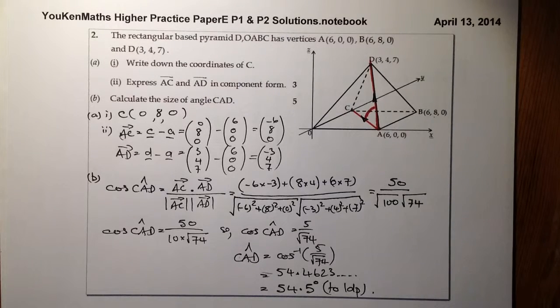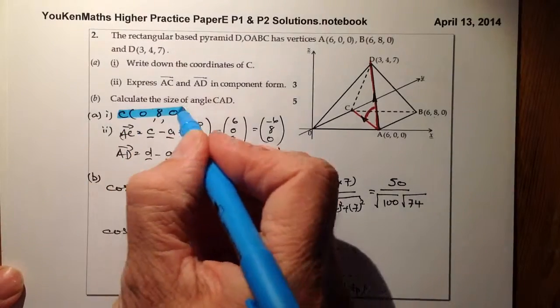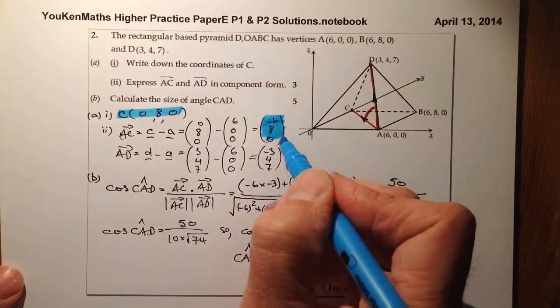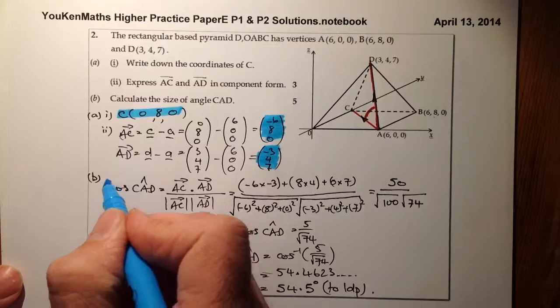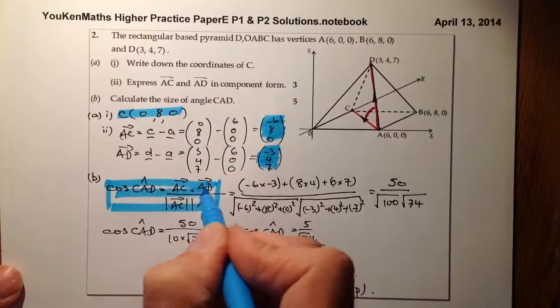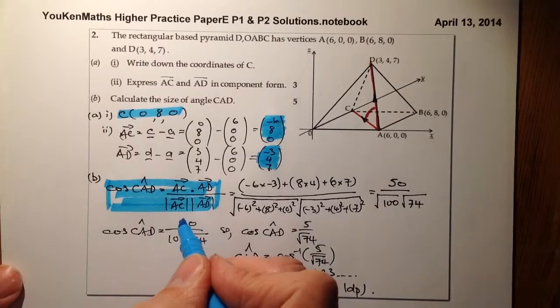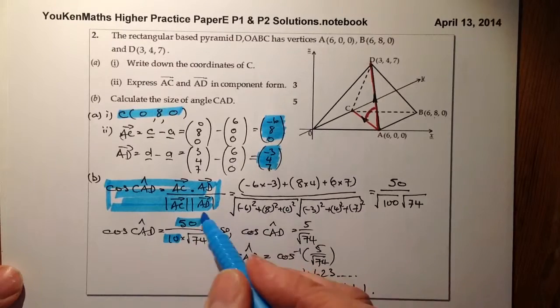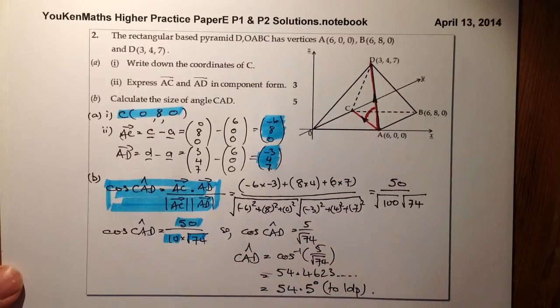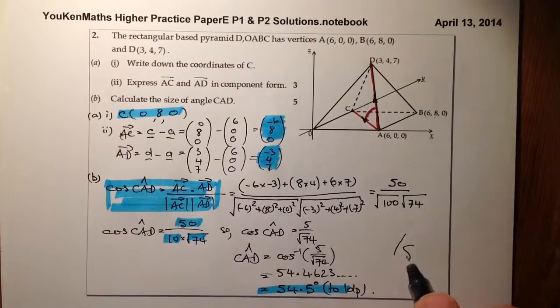Right, let's have a look at the marking for this one. For part A we've got 3 marks, for 3 things that we did there: 1 mark for the coordinates of C, 1 mark for the vector AC, and 1 for AD in component form. There's 5 marks for the next part. I'm going to give 1 mark for setting up the equation correctly, 1 mark for getting the dot product correct, 1 mark for the magnitude of AC, and 1 mark for the magnitude of AD. So that's 4 marks, 1 more to be given for our final answer. So that's 8 marks out of this question.